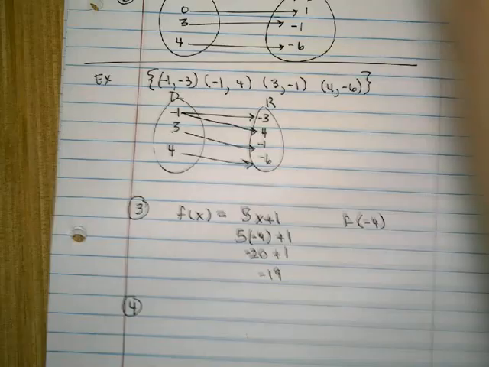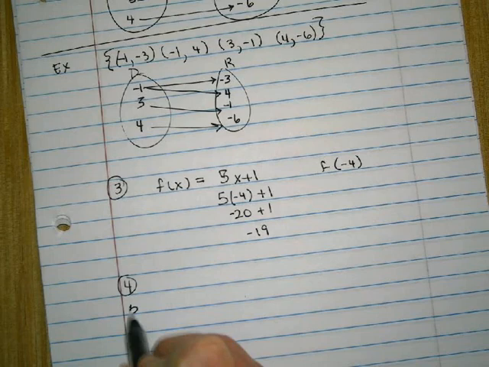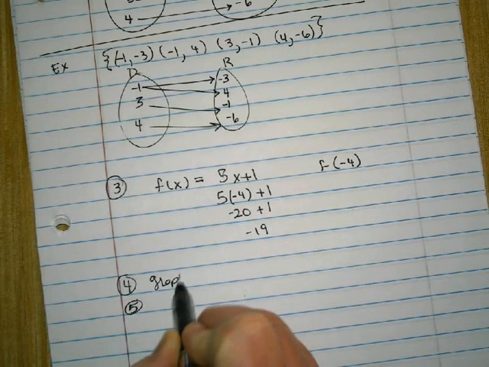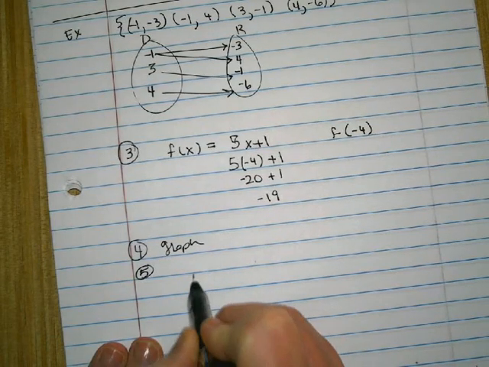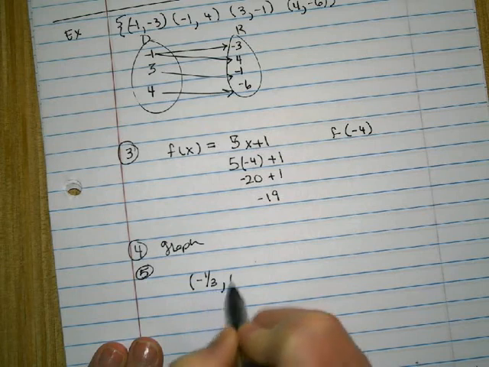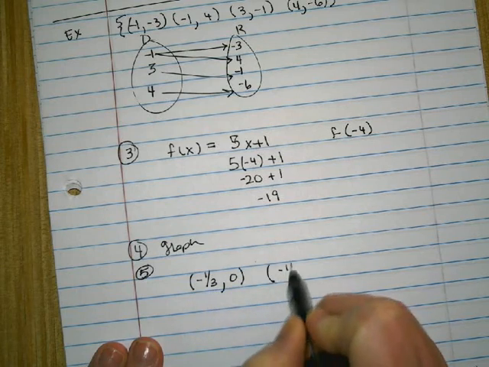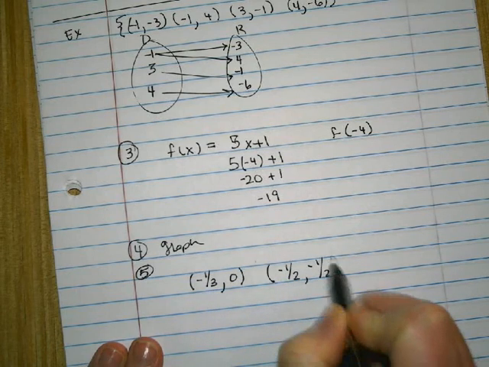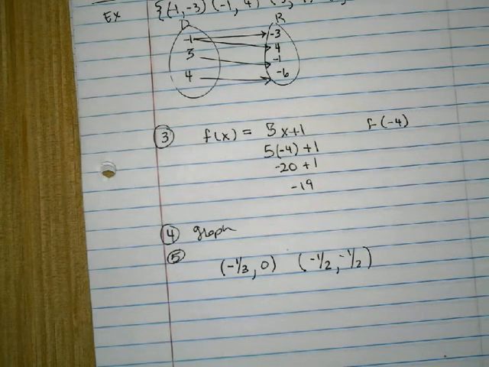Okay. Number 5. Number 5 says find the slope of negative 1/3, 0, and negative 1/2, negative 1/2. So what's the formula for slope? Rise over run.